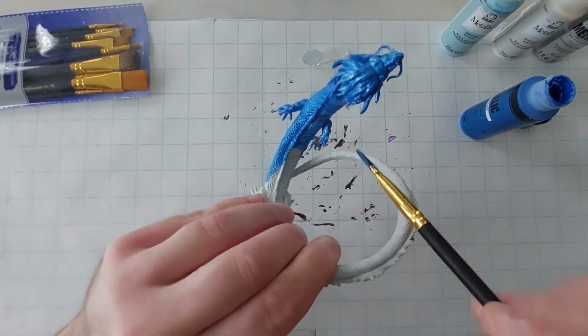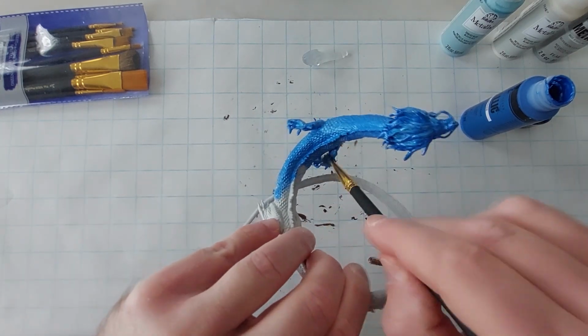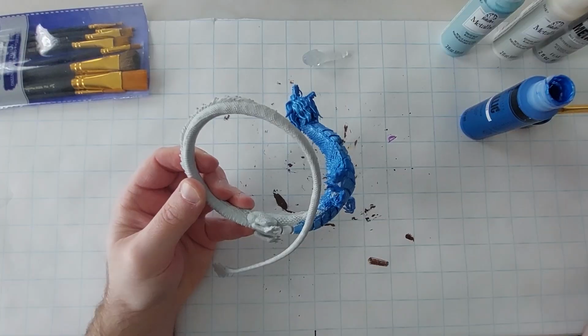Getting that guy's hand is going to be a bit of a trick here, so we're just gonna jam some paint down in there and work around it for now.